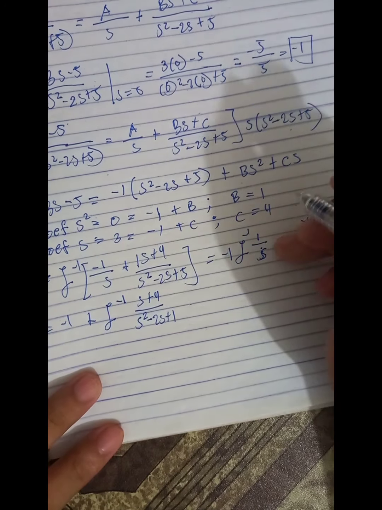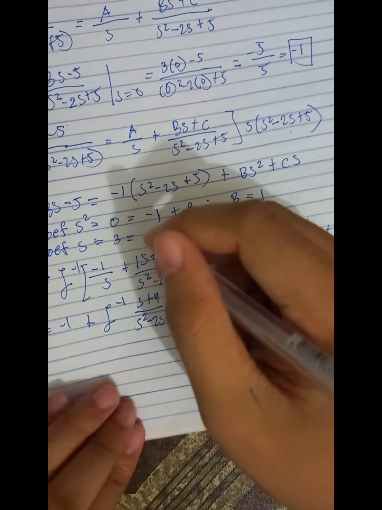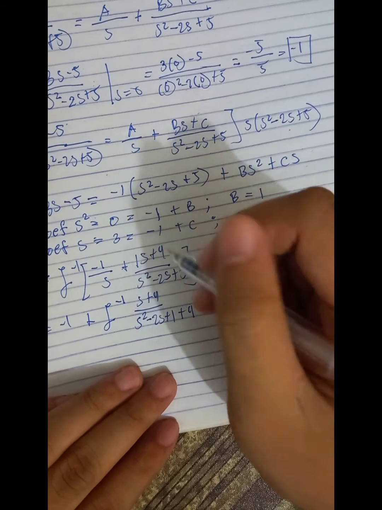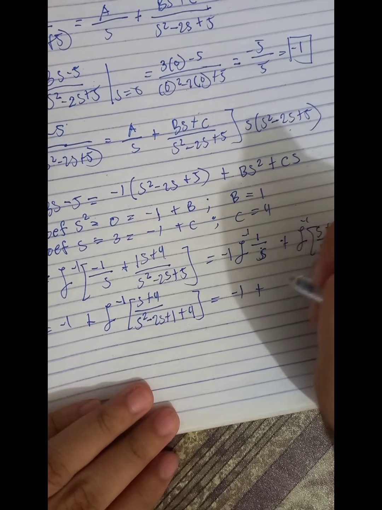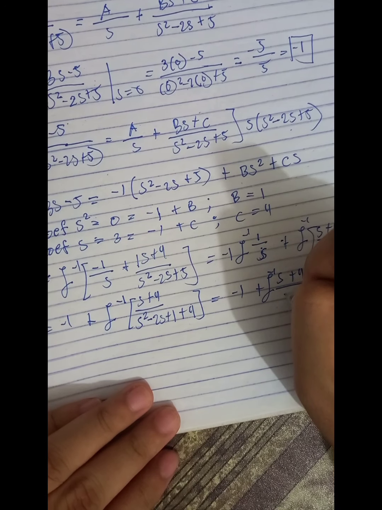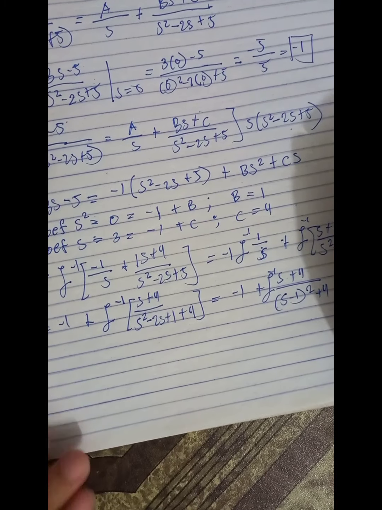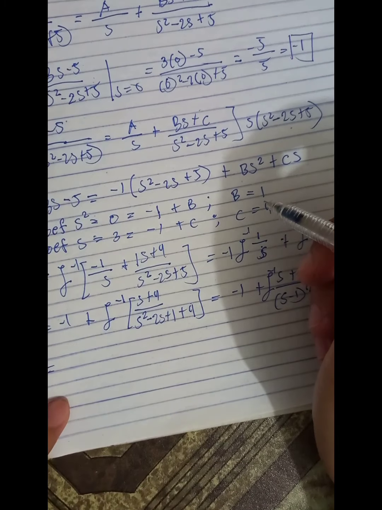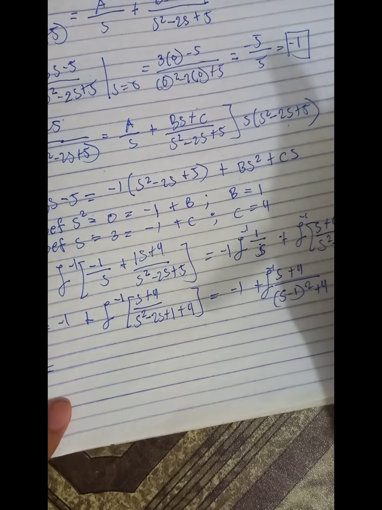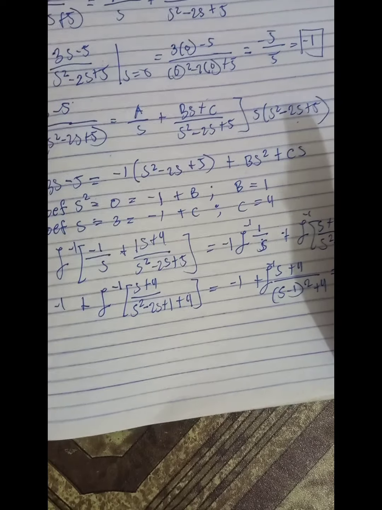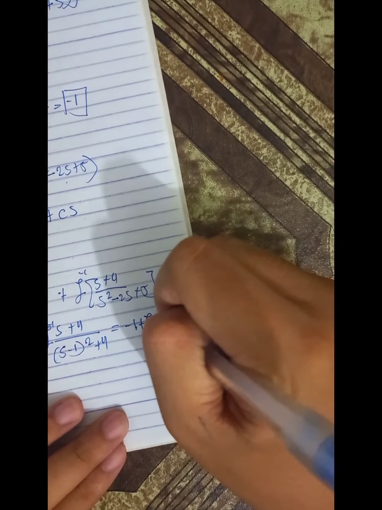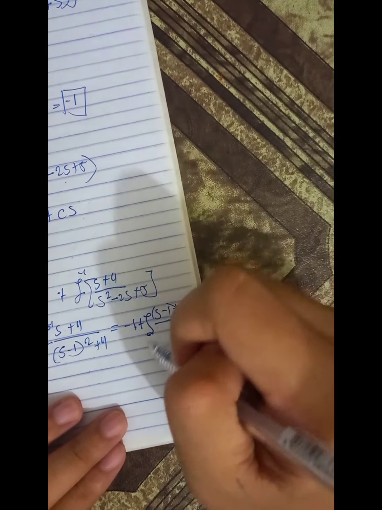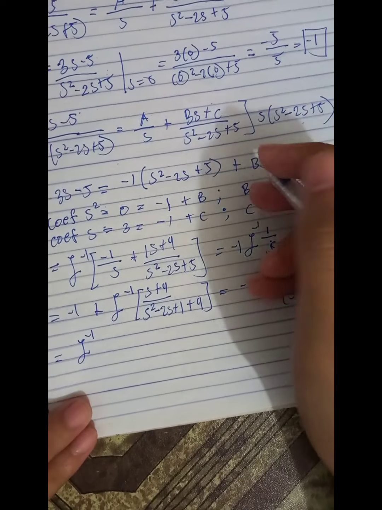So we have to factor the denominator. It will become negative 1 plus the Laplace transform of s minus 1 plus 5 over s minus 1 quantity squared plus 4.